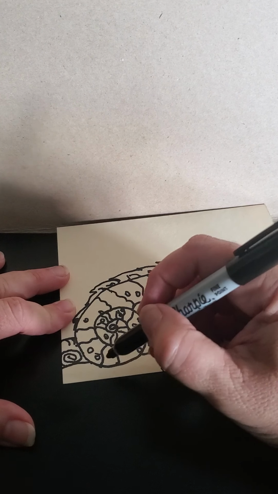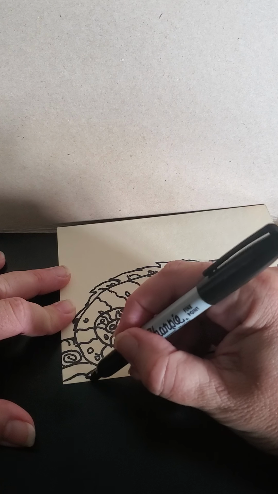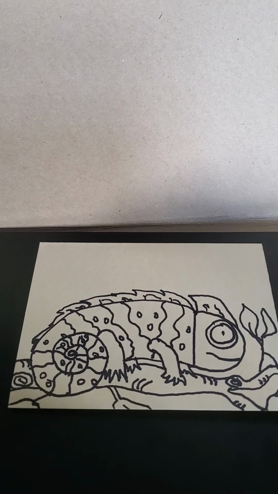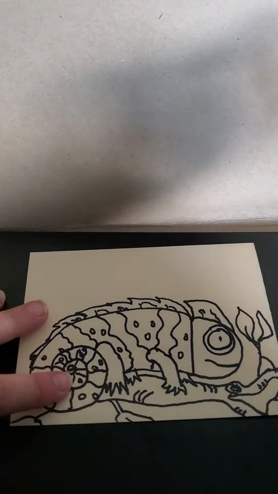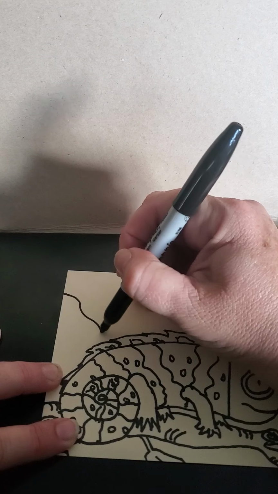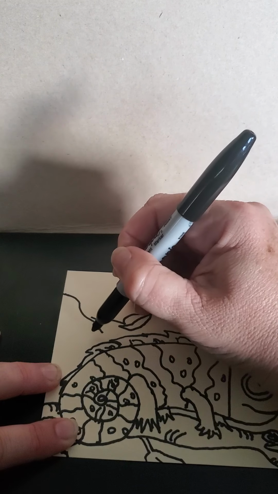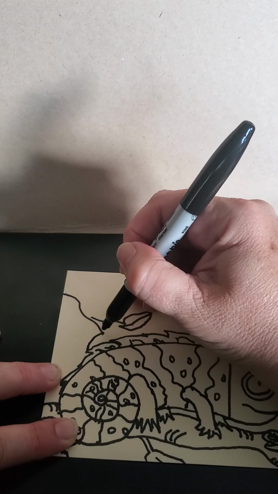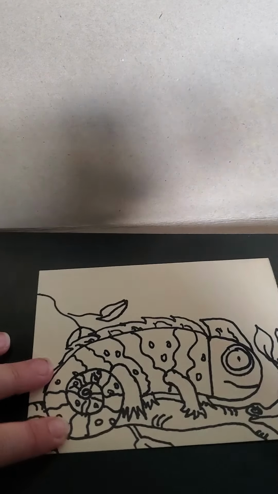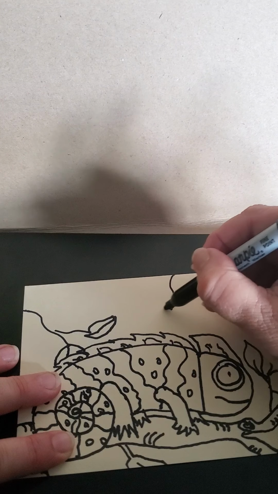And remember, if you make a mistake, no big deal, because it could easily be hidden in the background. So that's what I'm doing now. I'm creating some background behind my chameleon, and so that I know it's going behind, I want to make some of these leaves go actually behind my chameleon. And I can put as much of this in as I want.